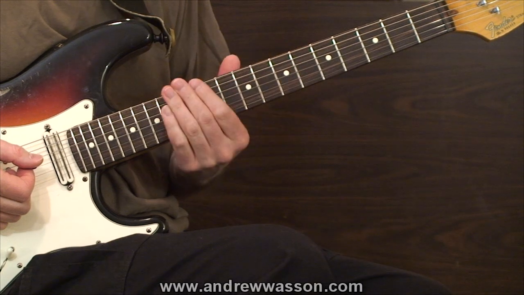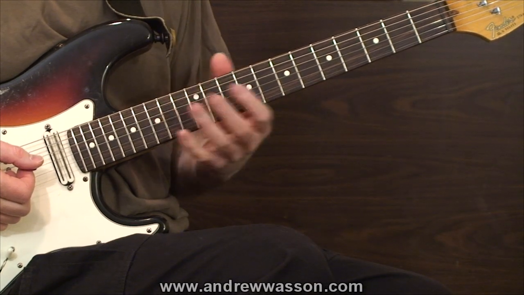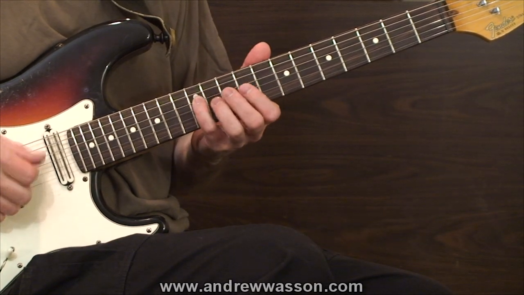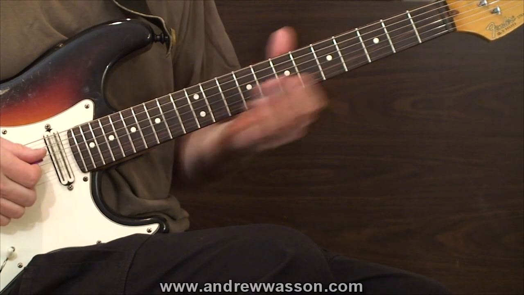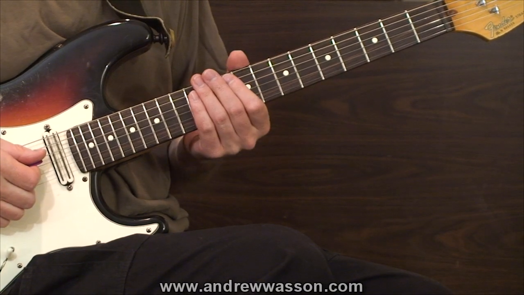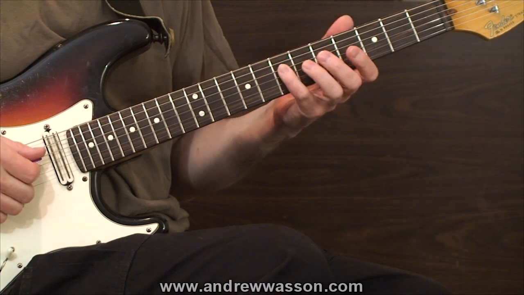So it's really the exact same layout, the same fingering technique. It's really based on the same scale. Same scale pattern, I should say, pardon me. That's D minor up there, obviously. This is A minor down here.